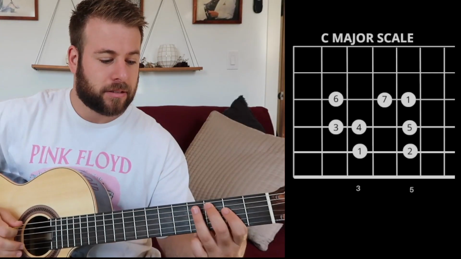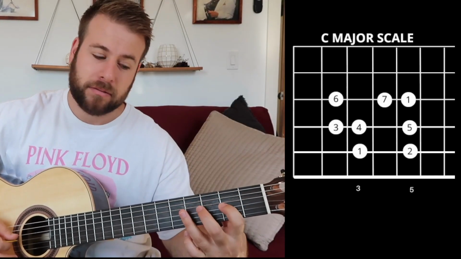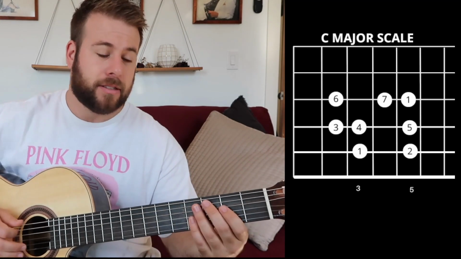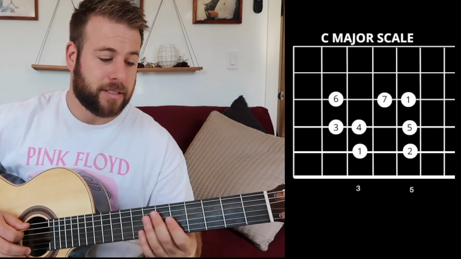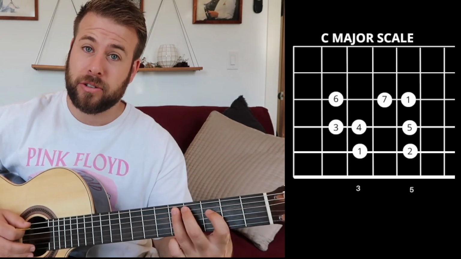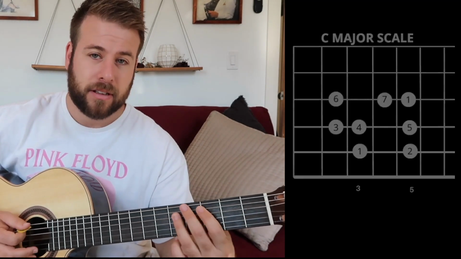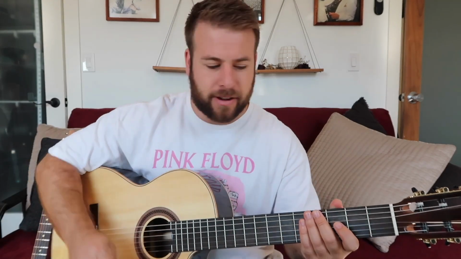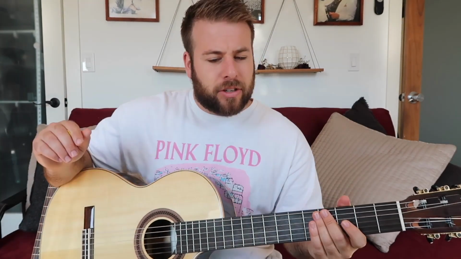How do we arrive at these numbers? Well, if we're just playing a C major scale, C is the 1, D is the 2, G is the 5. So 1, 2, 3, 4, 5. Okay, so that's where the numbers are coming from. 2-5-1. Okay, that's all fine and good.